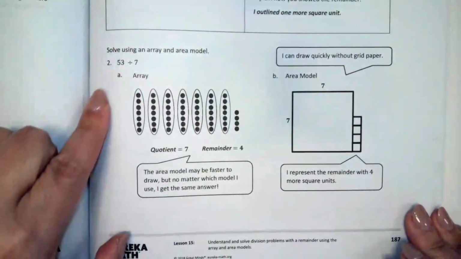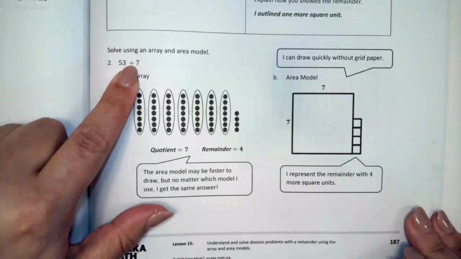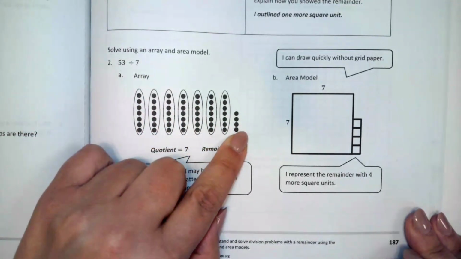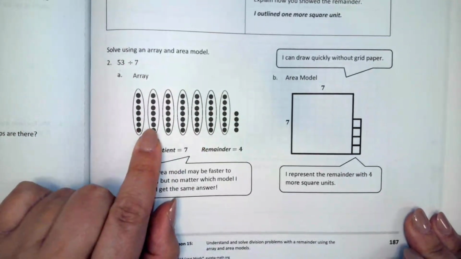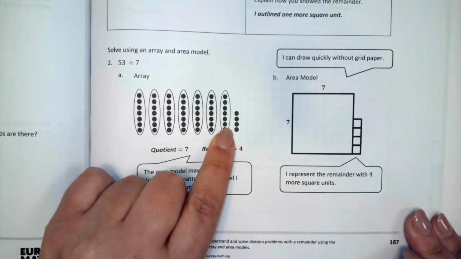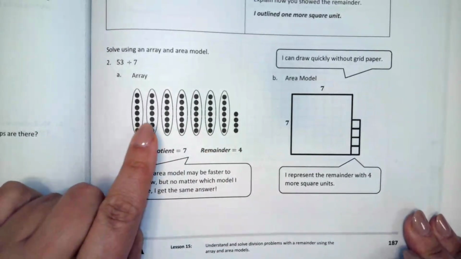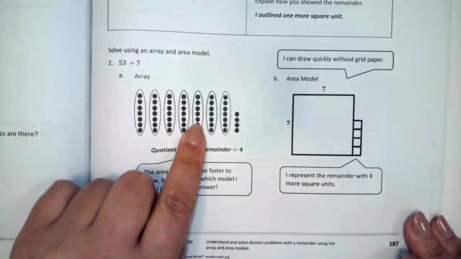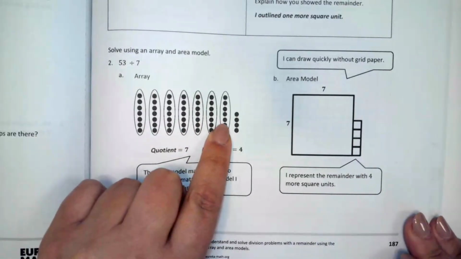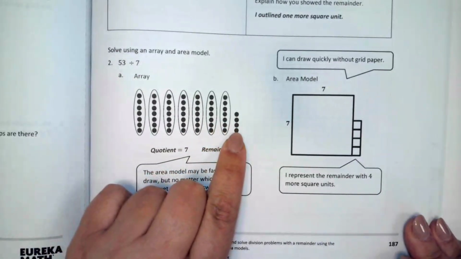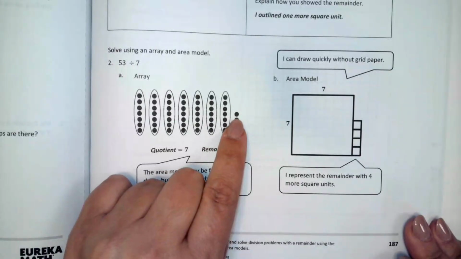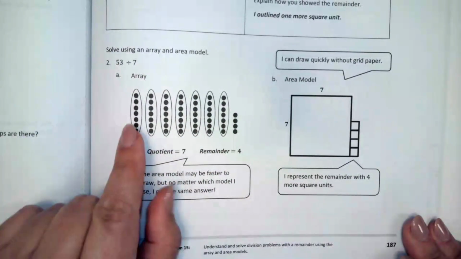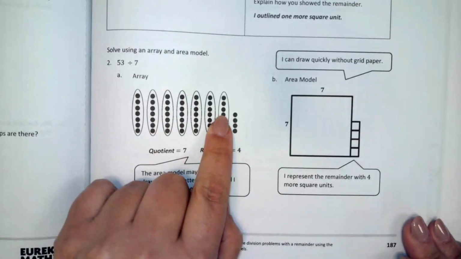Here we see an array for 53 divided by 7. There are 53 dots in all, groups of 7. 7, 14, 21, 28, 35, 42, 49, and then 50, 51, 52, 53. So there's 53 in all. They're in groups of 7 here.